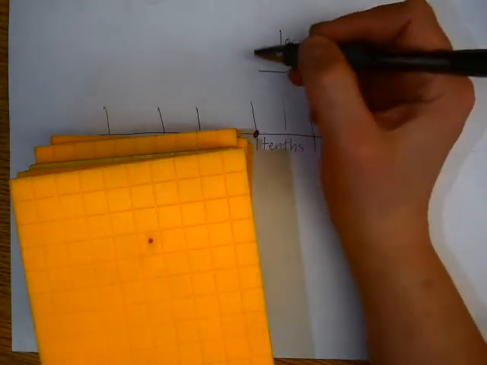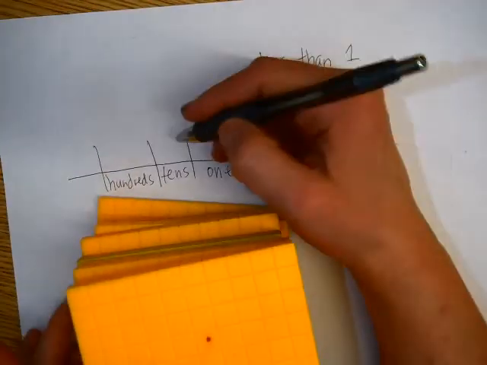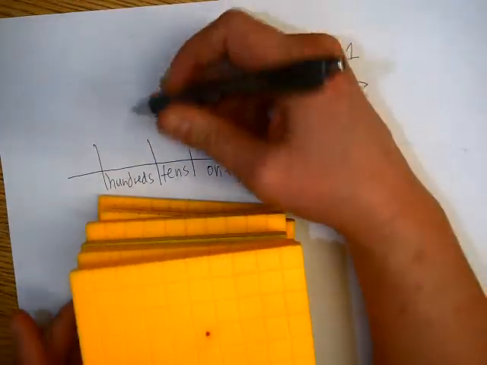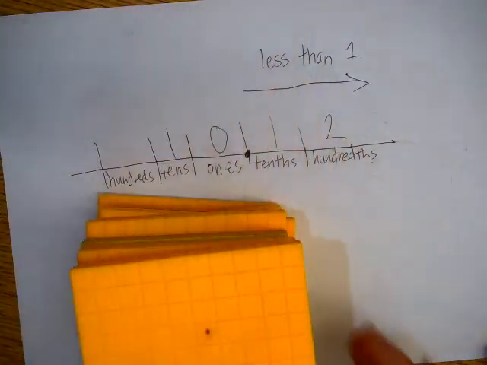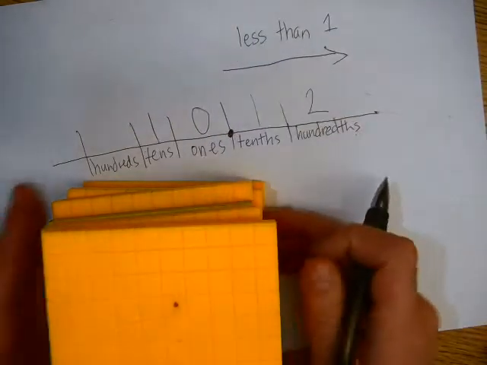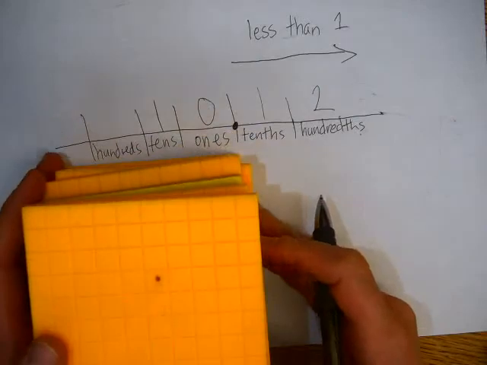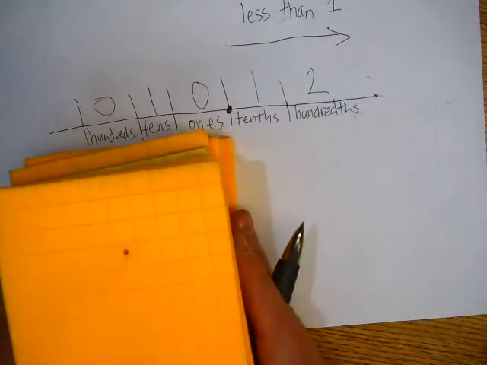Excellent. Okay, so what we're going to do is I'm going to write a 1 in the tens place because I just have 1 ten. And then I have to put 0 in the ones place because I don't have any at all. I just have only 10. Okay? And I don't have any hundreds. So I'll put a 0 in the hundreds place so you can kind of get the idea of that.